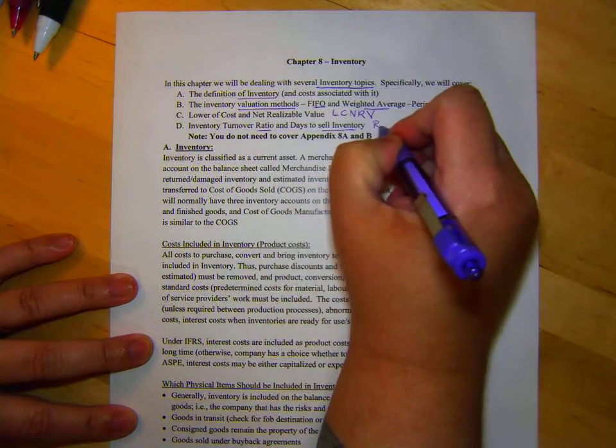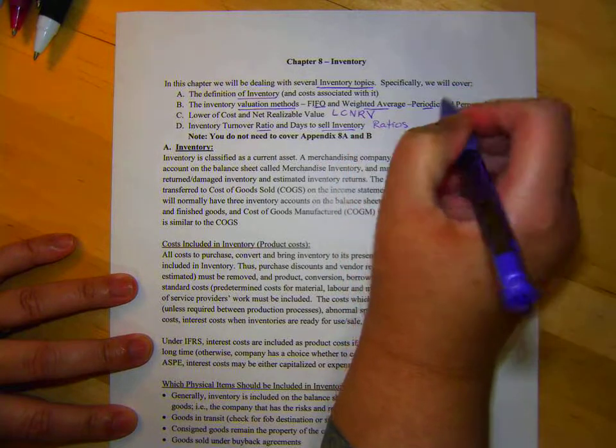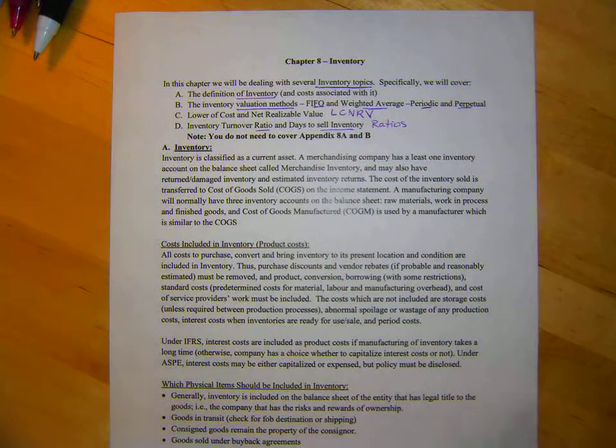So these are some ratios we're going to look at that are very similar to the AR ones we looked at, but it covers ratios. So they mean the same kind of thing. It's just looking at inventory rather than AR.